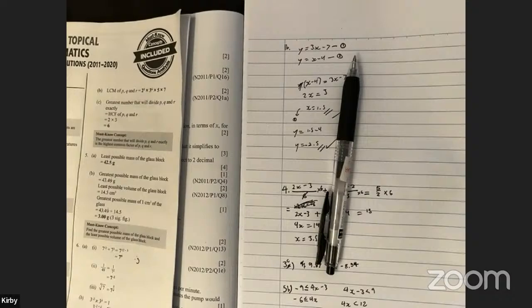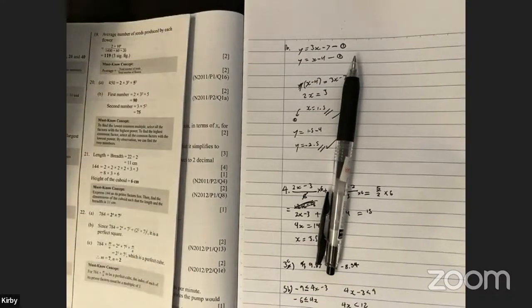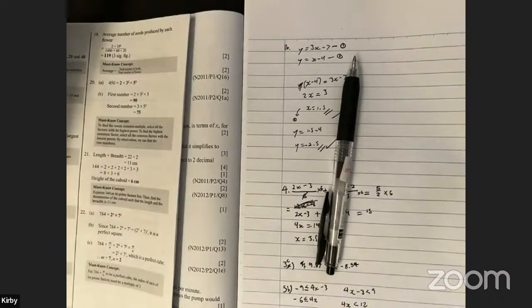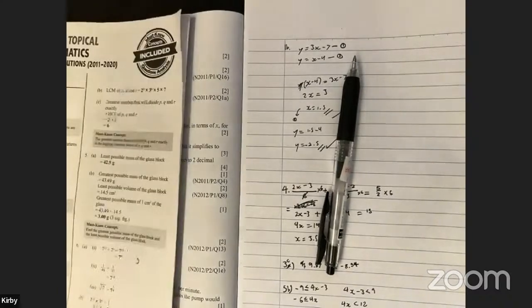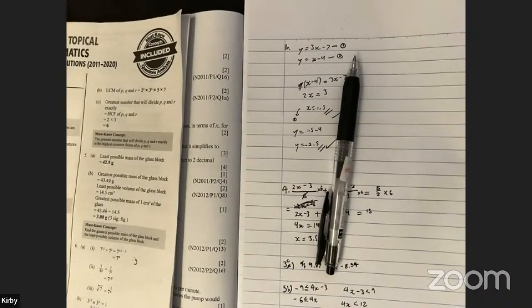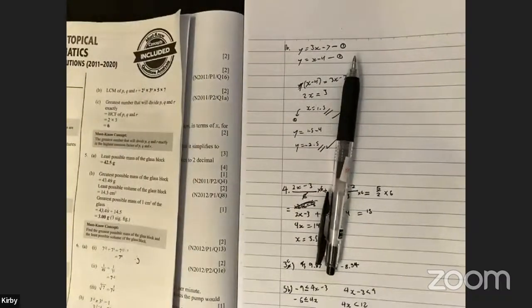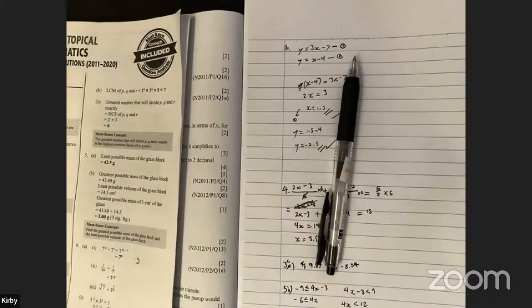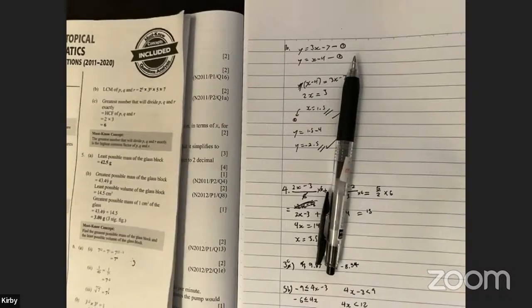Try question 30. Question 30 gives you two containers. The first container, is it electrolysis? No. Is it the reverse of electrolysis? I guess they call it a cell, if you understand what I'm saying. I haven't taught you anything about cells. Your school also hasn't. Am I correct? Yeah.